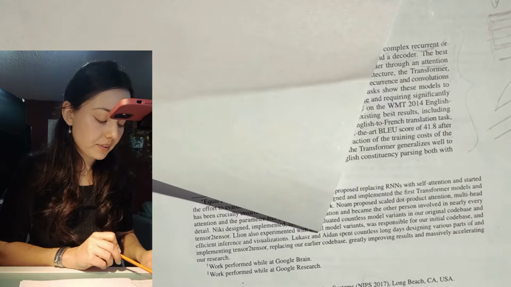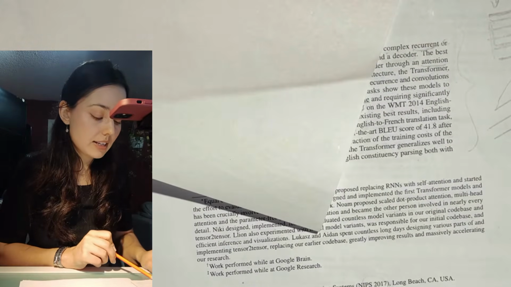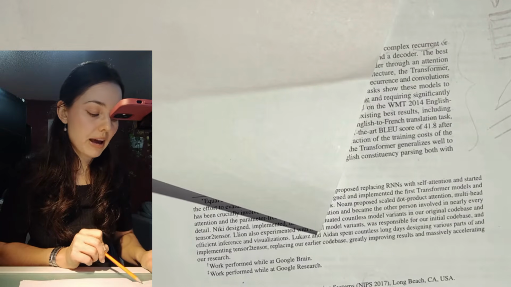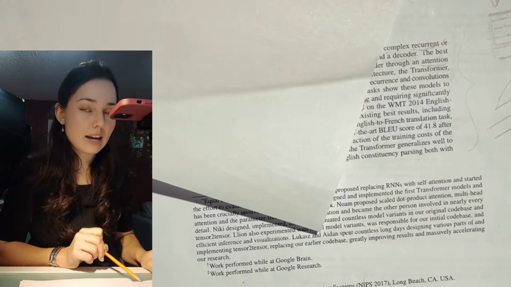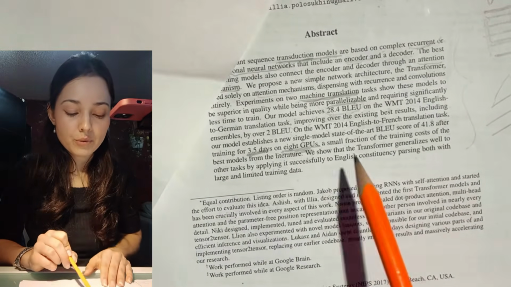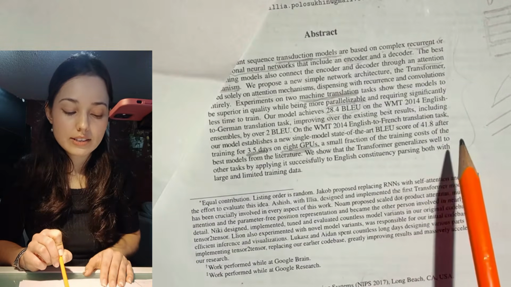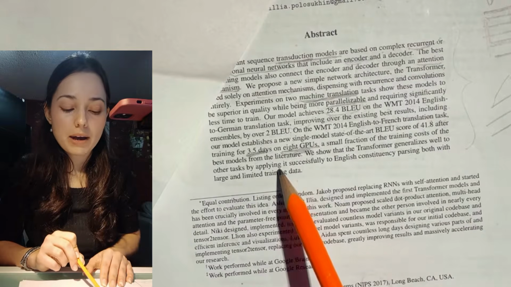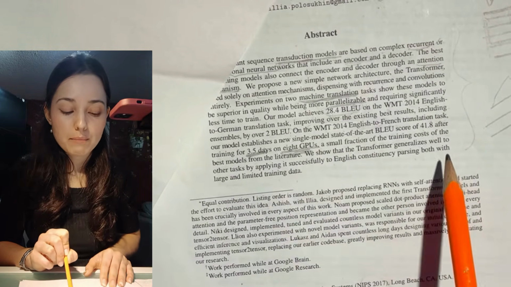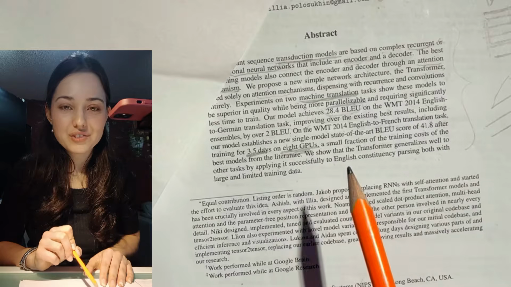So I wrote here, constituency parsing: analyzing a sentence to identify its hierarchical grammatical structure by breaking it down into constituents. Okay, so I'll read that sentence again. We show that the transformer generalizes well to other tasks by applying it successfully to English constituency parsing, both with large and limited training data.